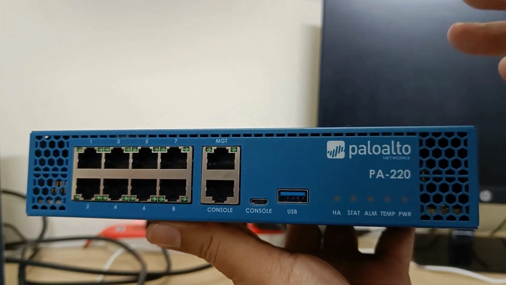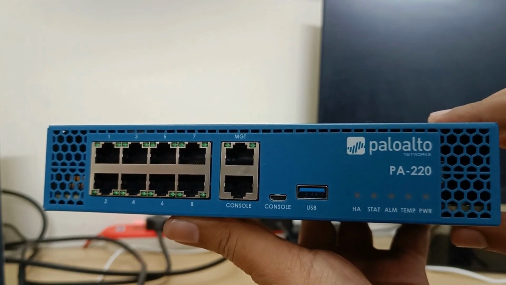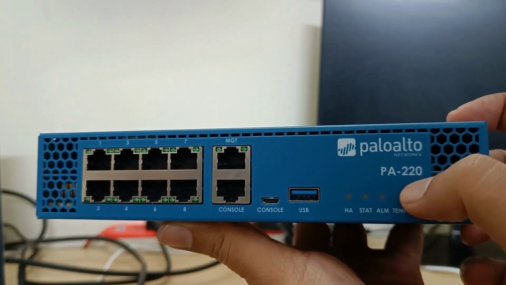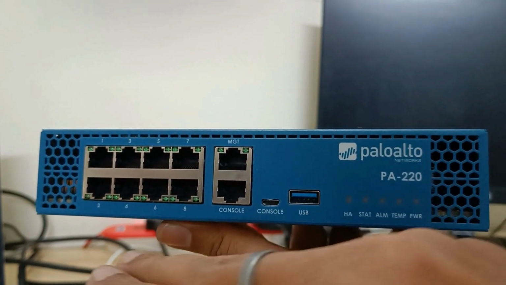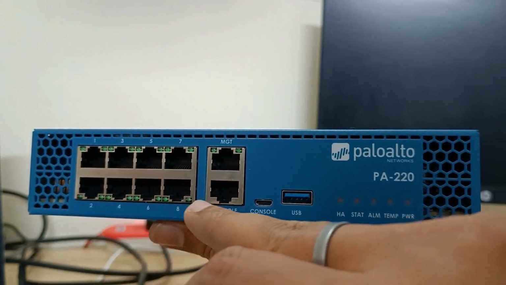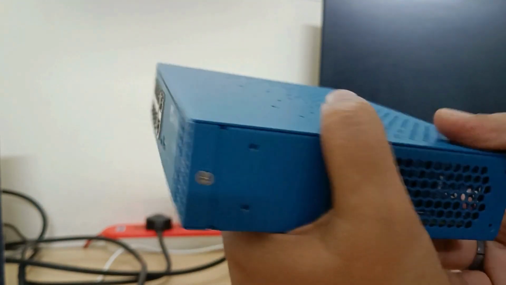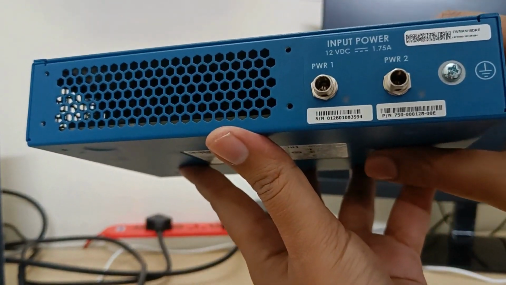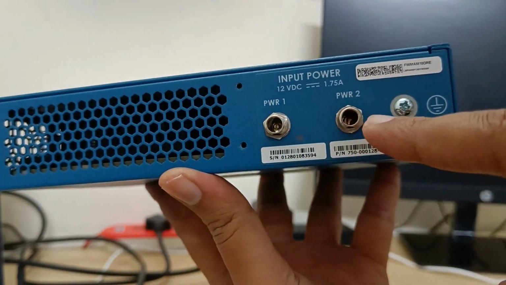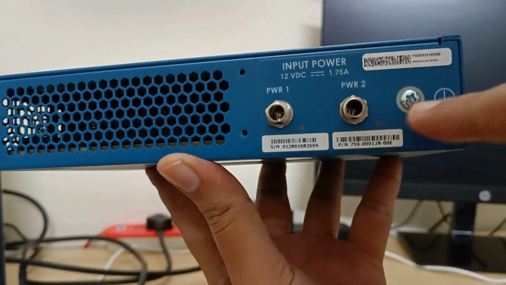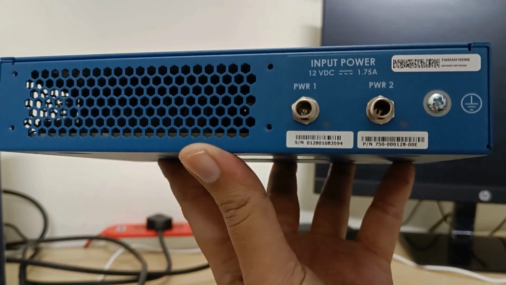So this is the front of the Palo Alto 220. You can see it written here, the Palo Alto 220, and we have the different port numbers available. And at the back we have the power point. So we have two powers, power 1 and power 2 available. We also have some serial numbers and all that mentioned here.